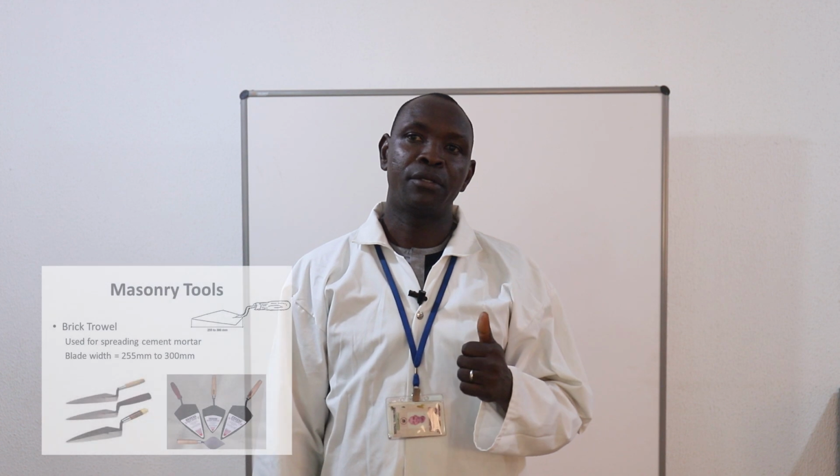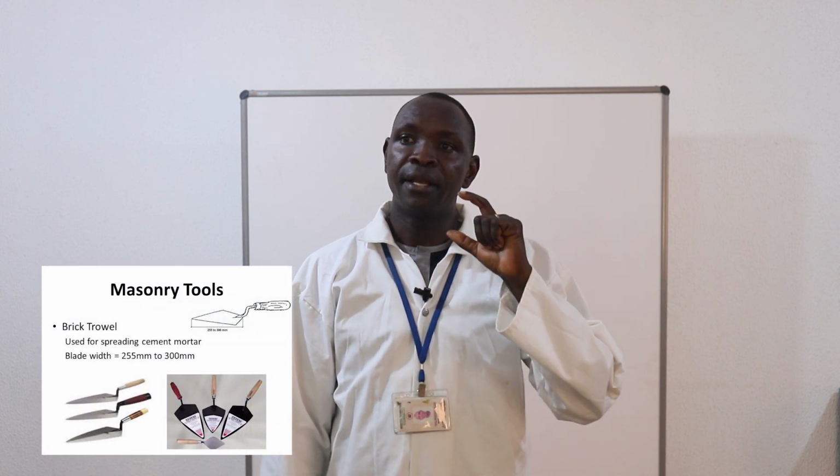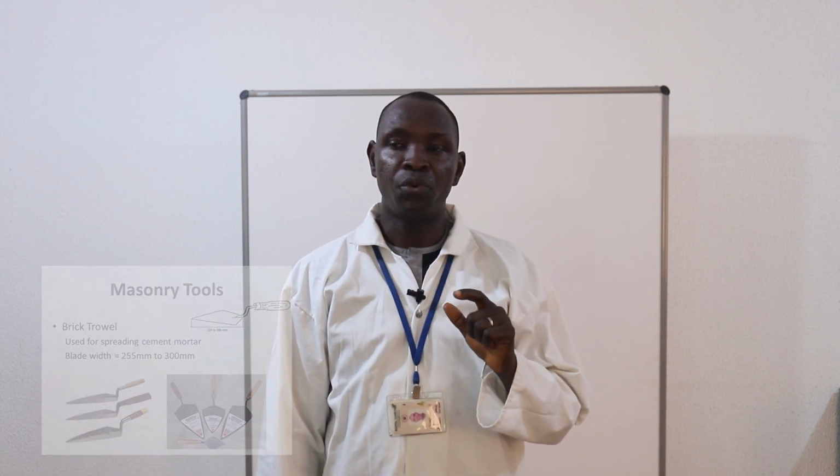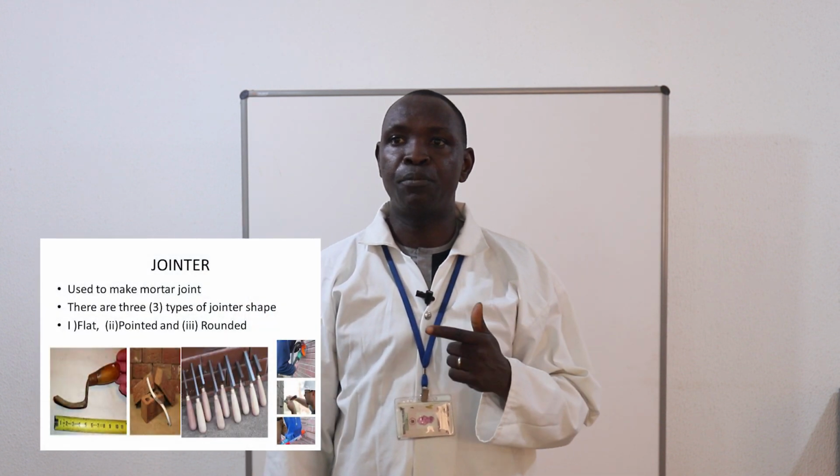Another key tool there is the brick trowel, which is used for spreading the cement mortar, with a blade length within the range of 255 mm to 300 mm. It is also key to spread the mortar after it is mixed by the bricklayer. The jointer is also important.